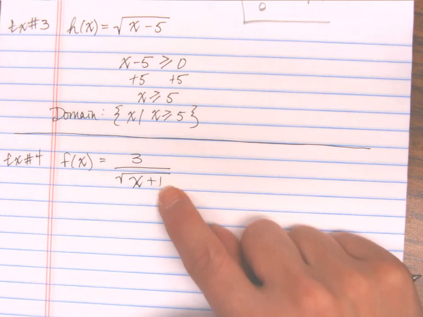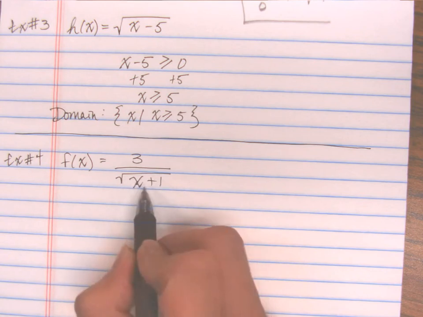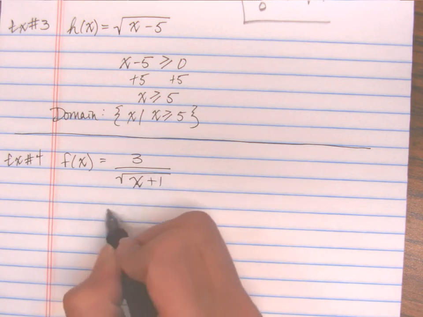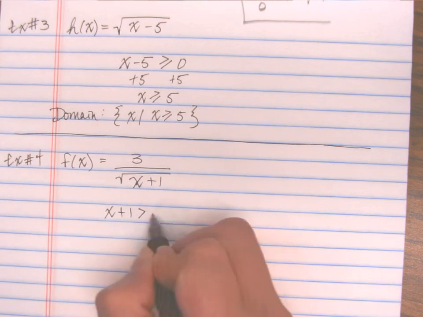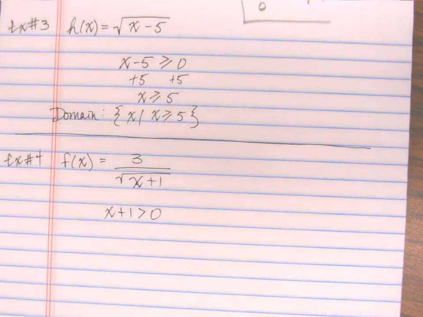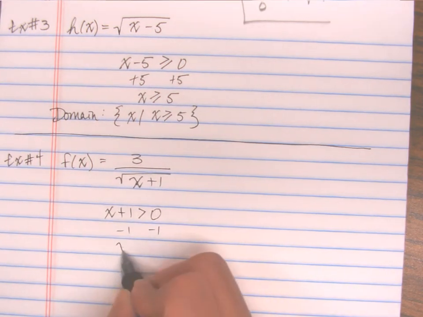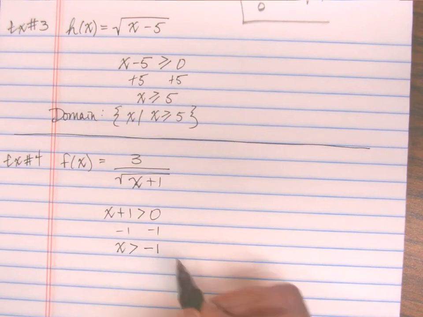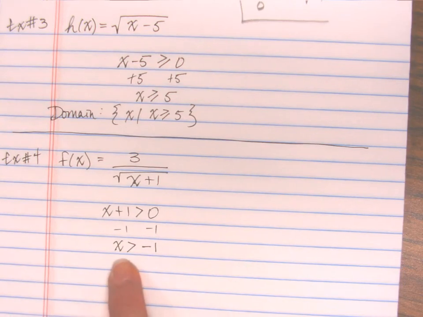And I still don't want this to be negative either, because I want to avoid imaginary numbers. So we're going to take the terms underneath the radical, x plus 1, and set that strictly greater than 0. Then we're going to solve like we normally would, minus 1, minus 1. That tells me x is strictly greater than negative 1.